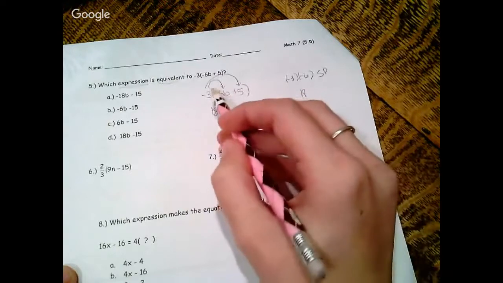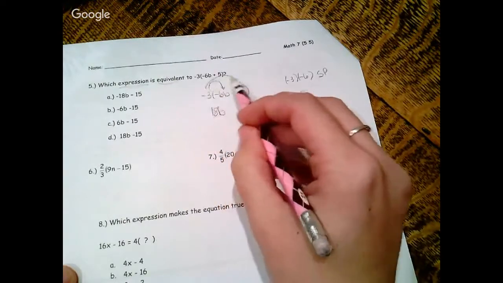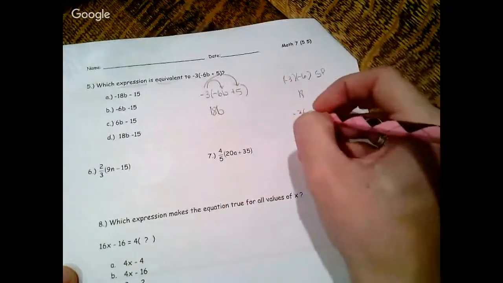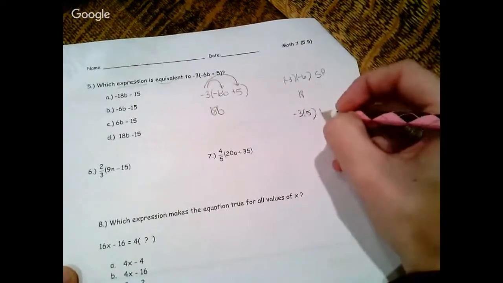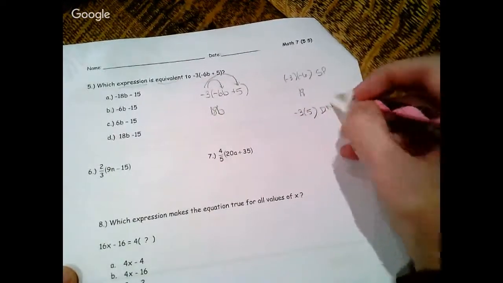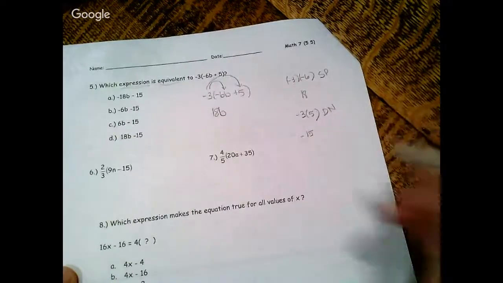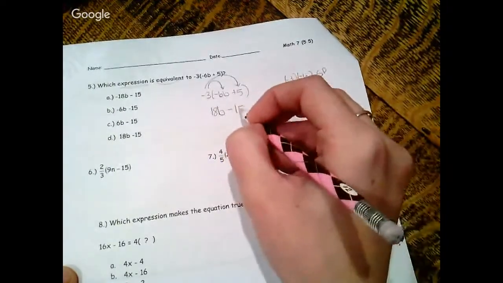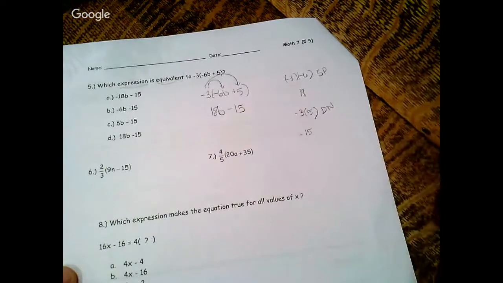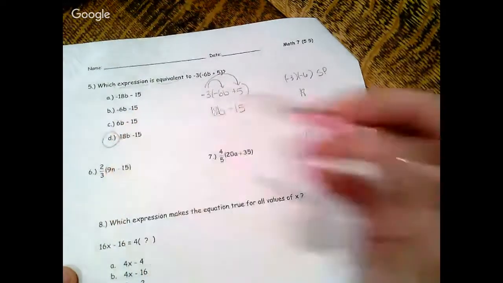Then next, I have my negative 3 times 5. Well, those are different signs, so it's going to be negative. Negative 3 times 5, 15. Make sure it has a negative. So it's going to be 18b minus 15. Well, which one of my choices looks like that? It looks like D is the correct answer.